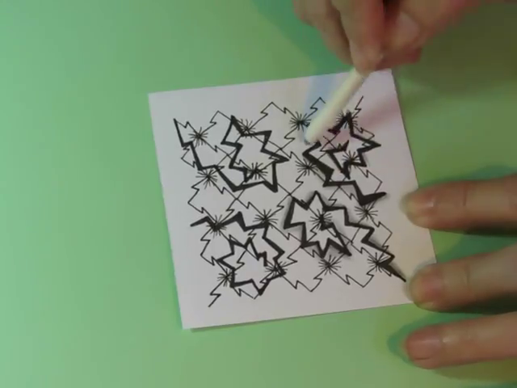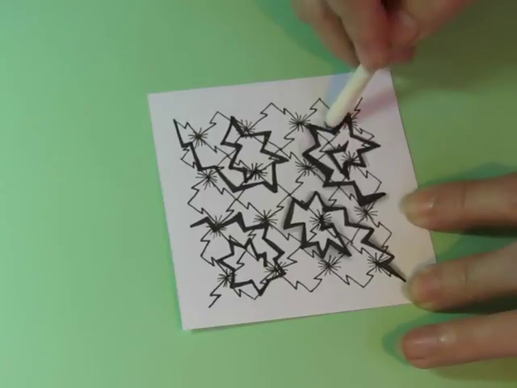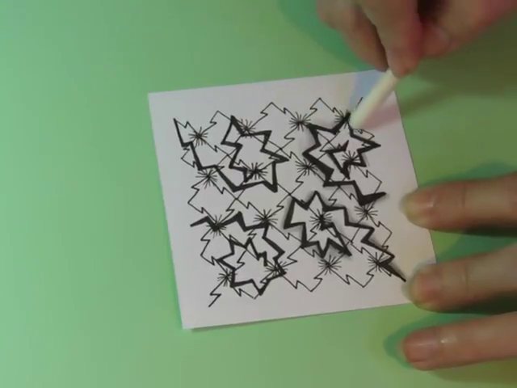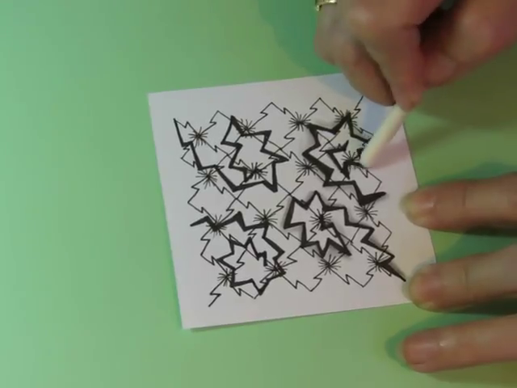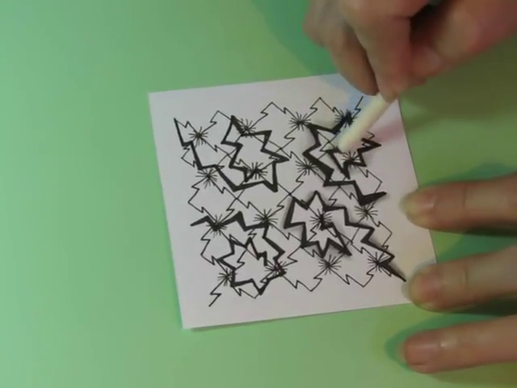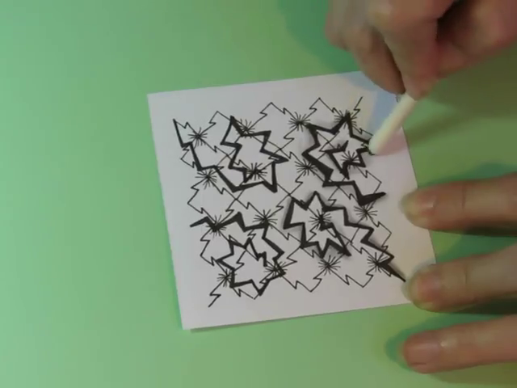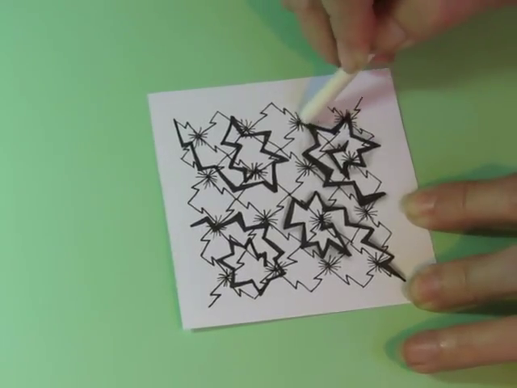Get yourself a good eraser that doesn't leave black smudges all over your page, because that really drives me crazy when I have a really bad eraser and it leaves mush. It makes it worse than if I had just left it alone. But yeah, get yourself a good eraser and erase it.